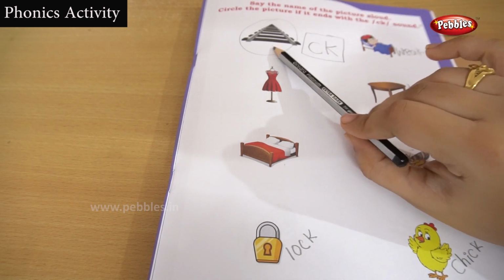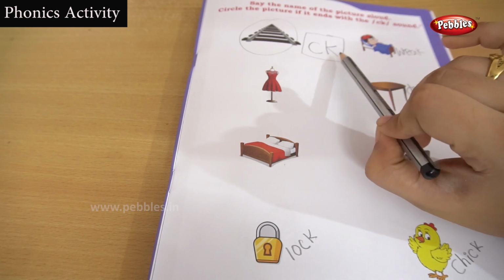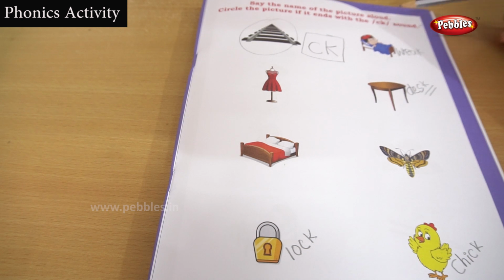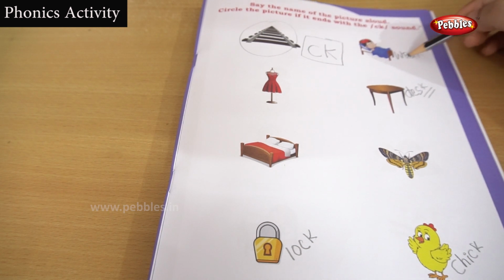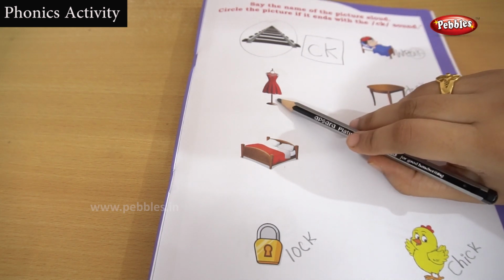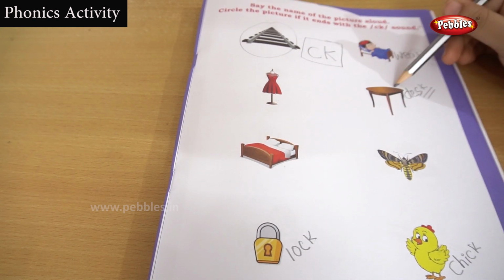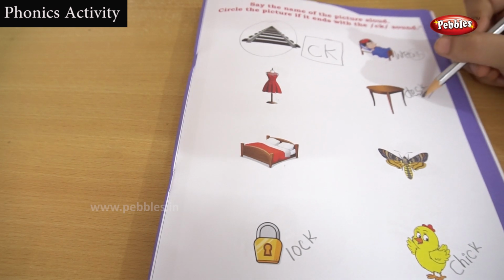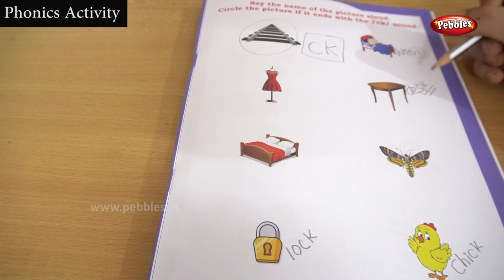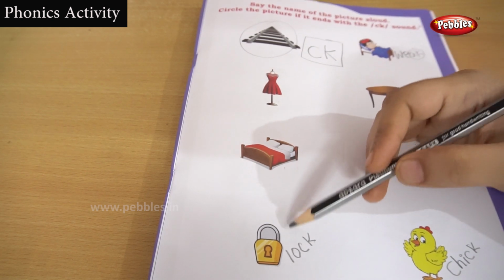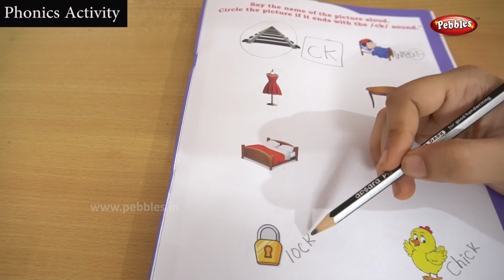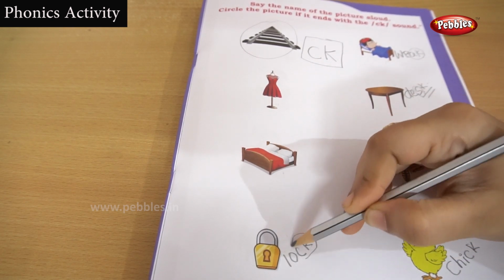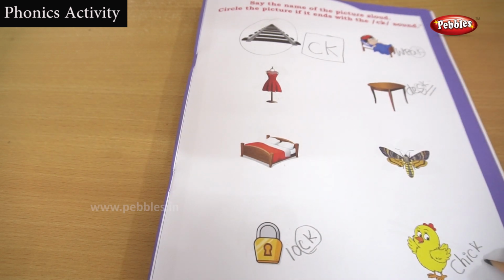This is a track. T-R-A-C-K, track. This is a weak, it has a K sound, but it's not a CK sound, it has AK. This is a dress, it will not come at all. This is a desk. You have an S sound along with K, so it does not come. Bed, not come. Moth, not come. This is a lock. L-O-C-K, lock. The CK sound is coming, isn't it? Okay, let's see the last picture. This is a chick. C-H-I-C-K, chick. It has a CK sound.